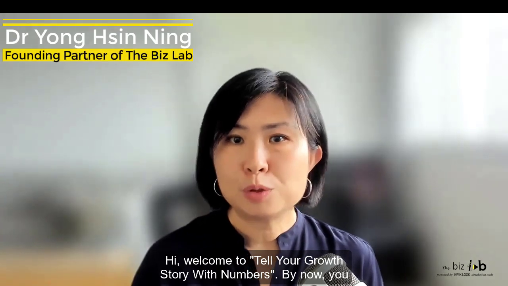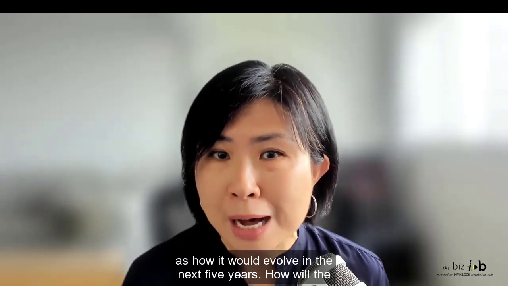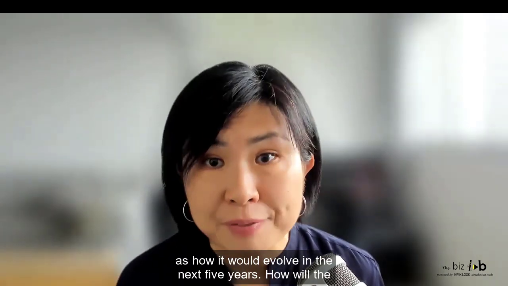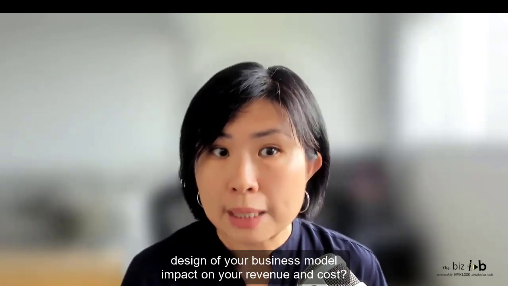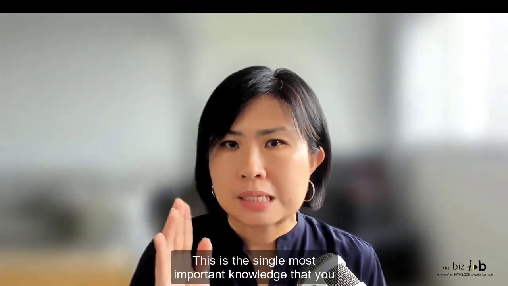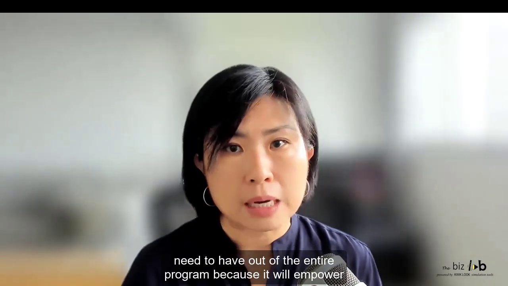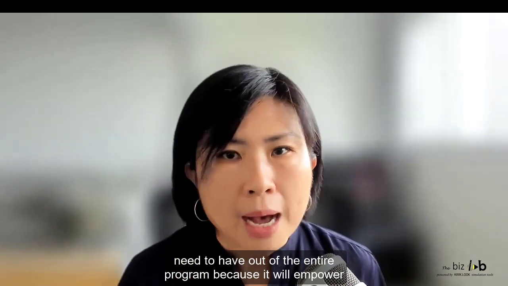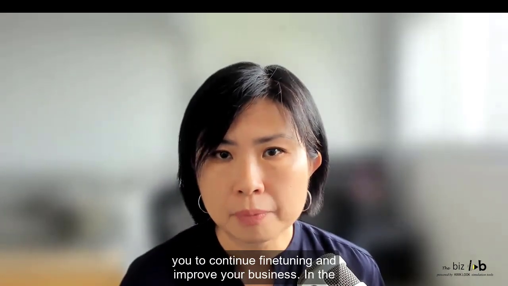By now, you should have clarity about your current business model, as well as how it would evolve in the next 5 years. How will the design of your business model impact on your revenue and cost? This is the single most important knowledge that you need to have out of the entire program, because it will empower you to continue fine-tuning and improve your business.